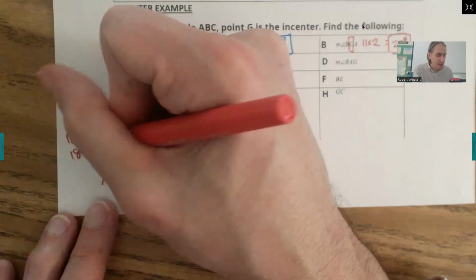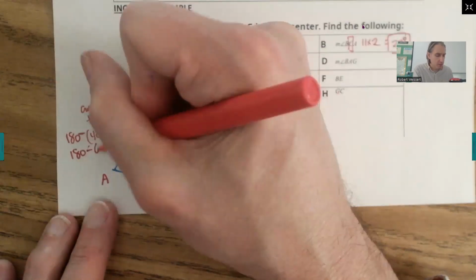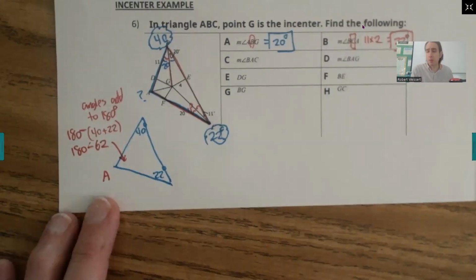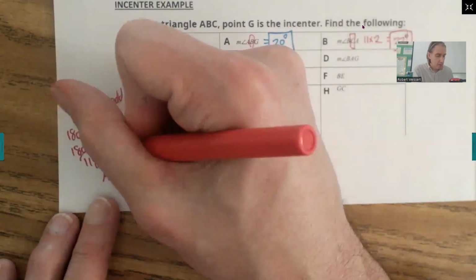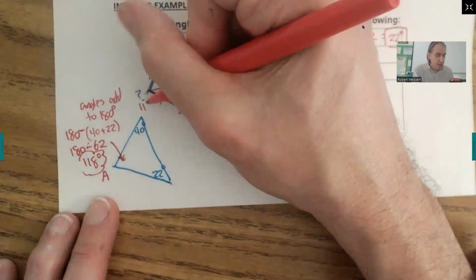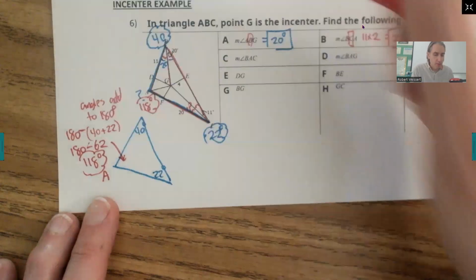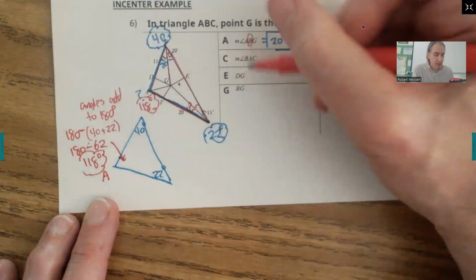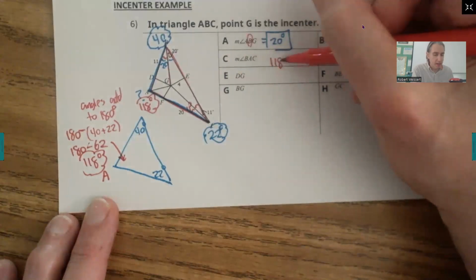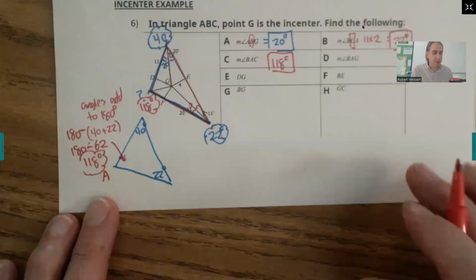So 180 minus 62. 180 minus 62 is what? 118. So that's going to be 118 degrees. Meaning angle BAC, the entire angle from B to A to C, is 118 degrees.